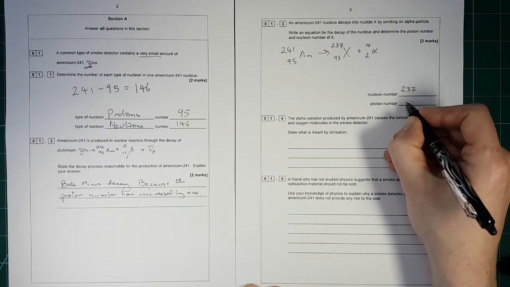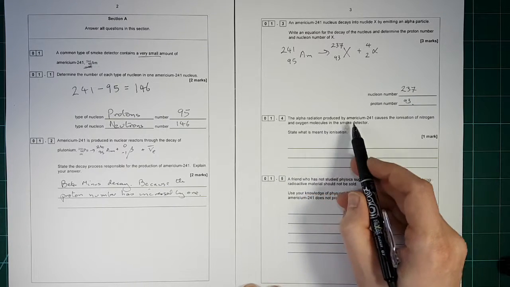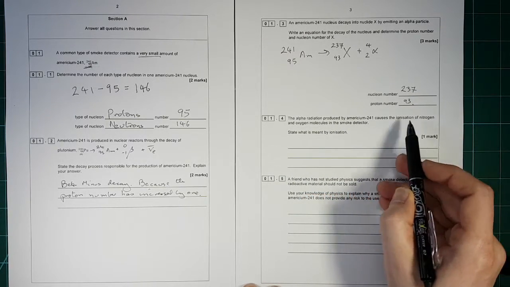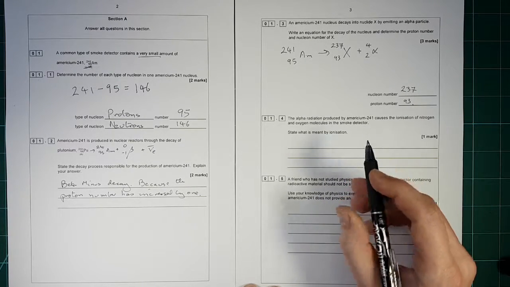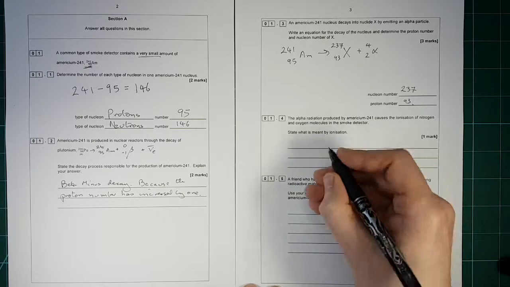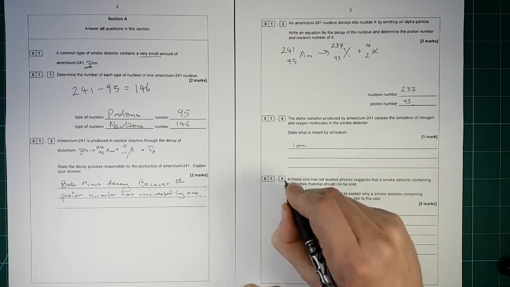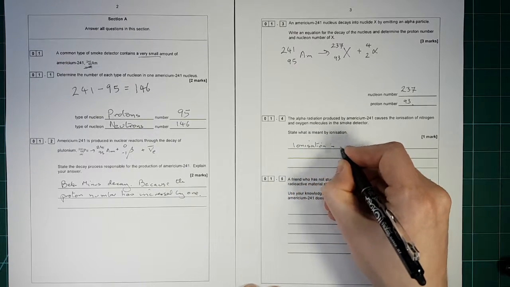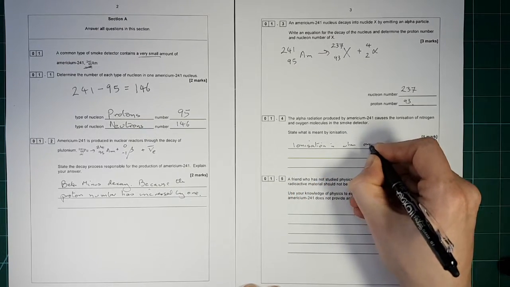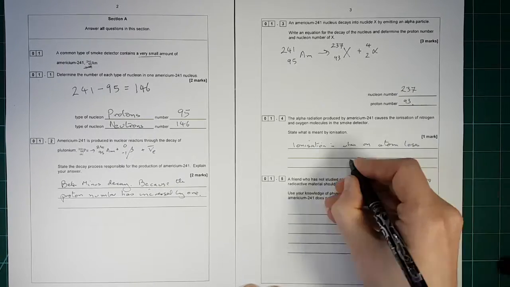so nucleon number 237, proton number 93. The alpha radiation produced by this causes ionization of nitrogen and oxygen molecules in the smoke detector. State what is meant by ionization. Ionization is when an atom loses or gains electrons.